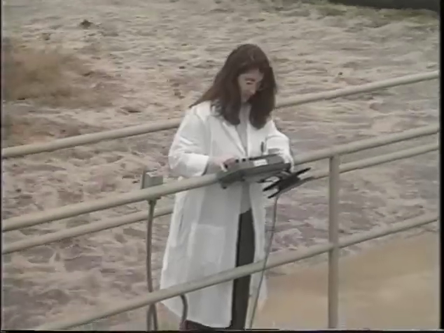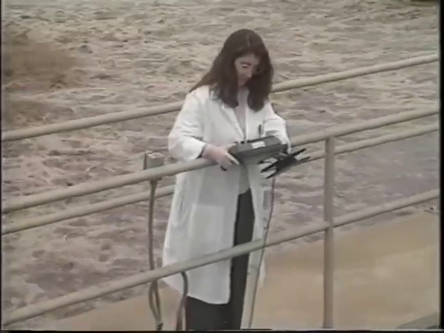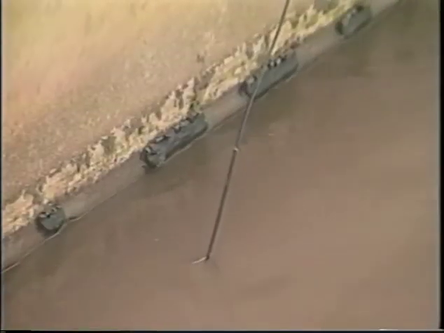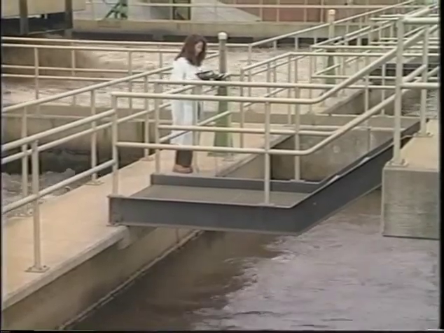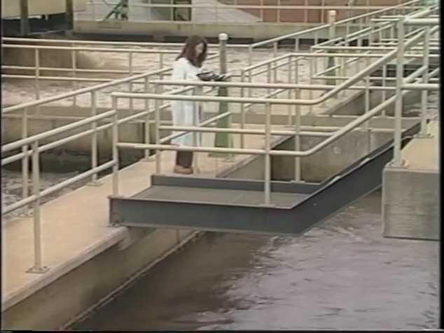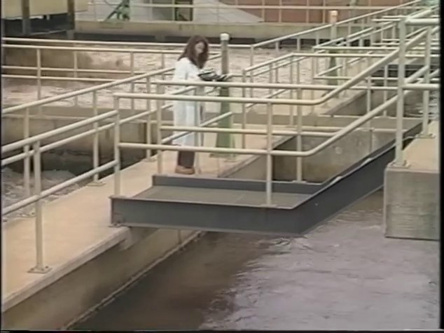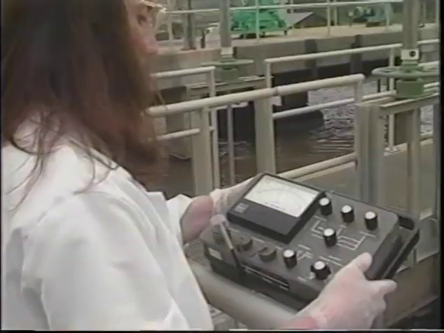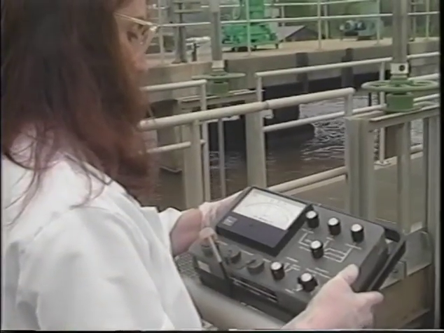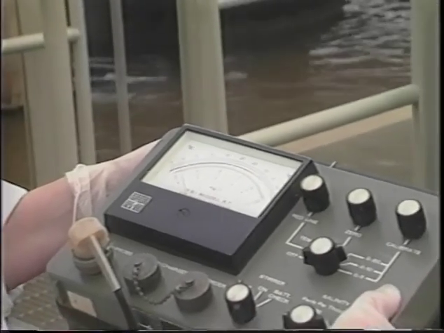One of the most important tests in an activated sludge treatment facility is the dissolved oxygen test. When checking DO levels, you should do a profile of the entire aeration tank. Generally, it is good to maintain a dissolved oxygen concentration of 2.0 milligrams per liter throughout the aeration tank.